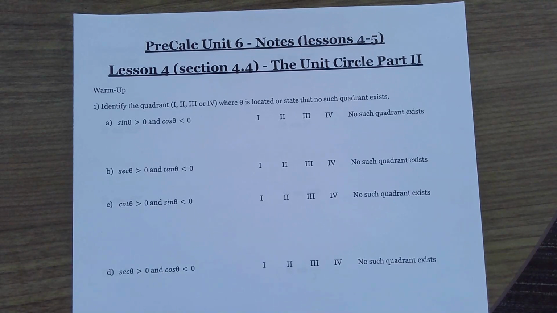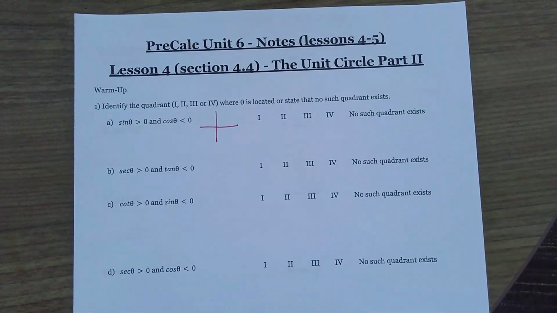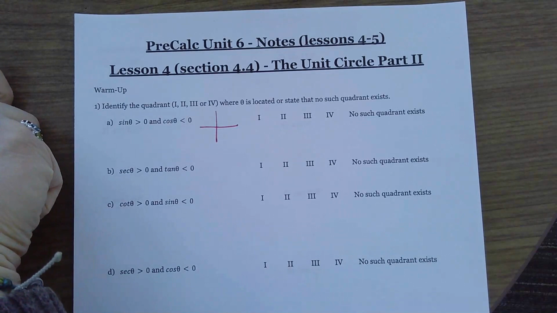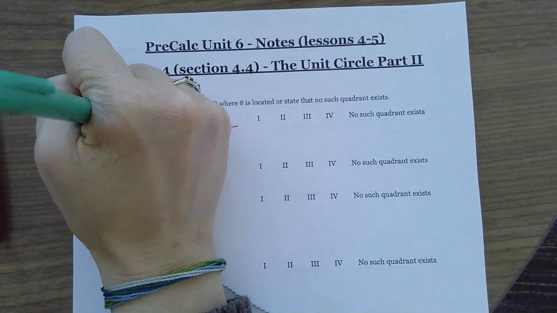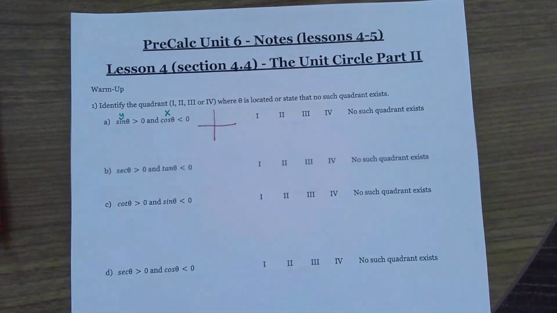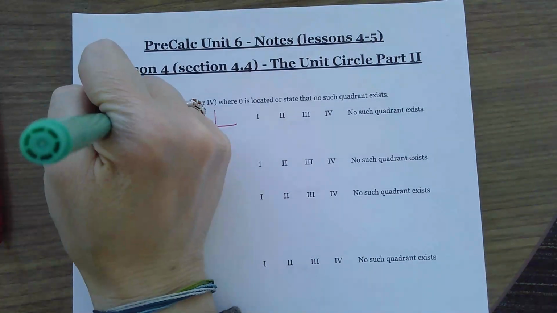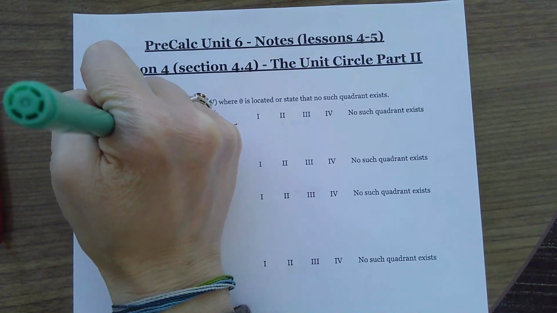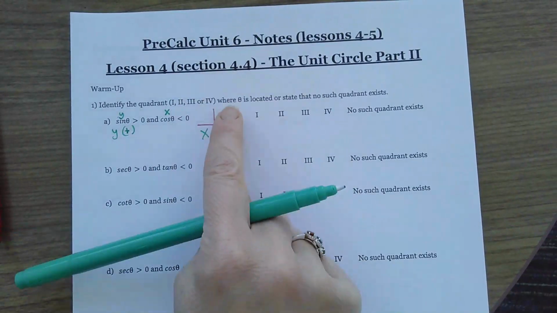Okay, so if you did try this and paused it, what we're getting at here is understanding where sine is positive and negative, and where cosine is positive and negative. Same thing with tangent, and then all the reciprocal functions. Remembering that sine is y and cosine is x, this is saying I want sine to be greater than 0. In other words, I want my y value to be positive. So the only 2 quadrants in which your y values are positive are quadrants 1 and 2.